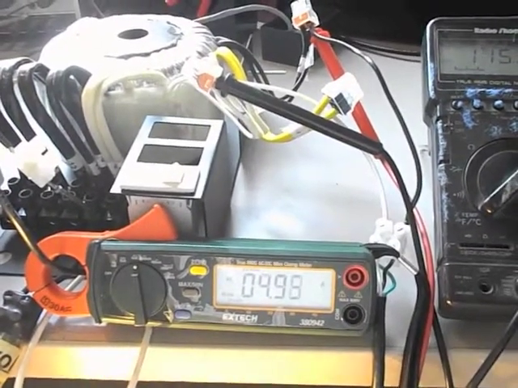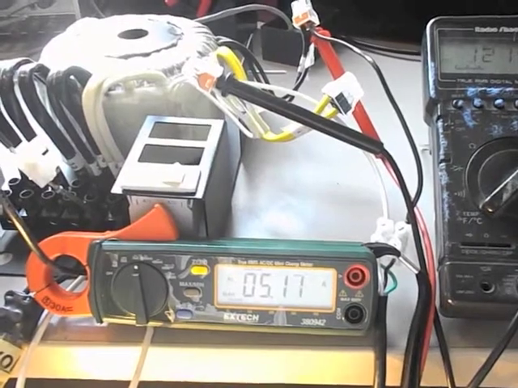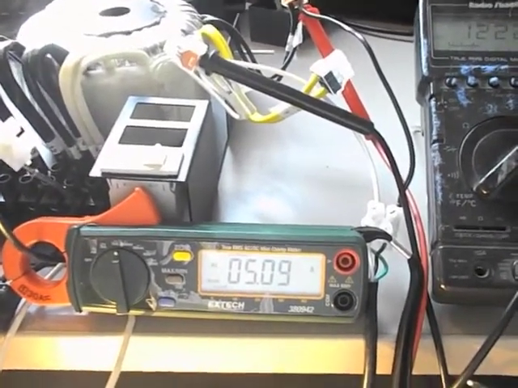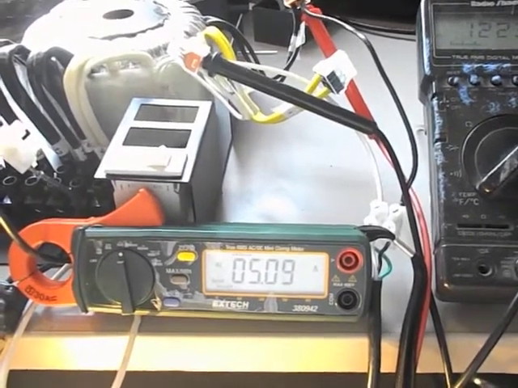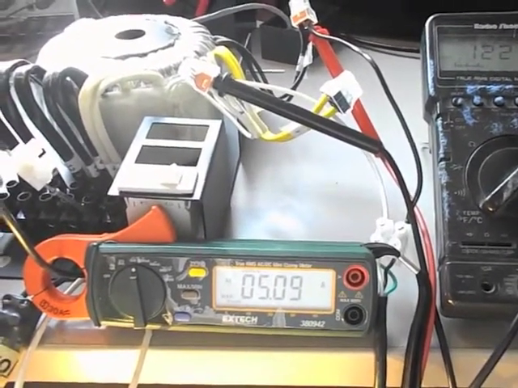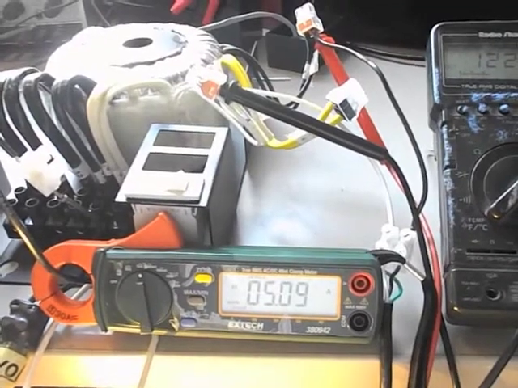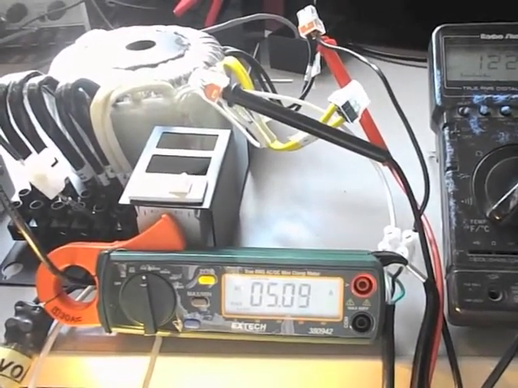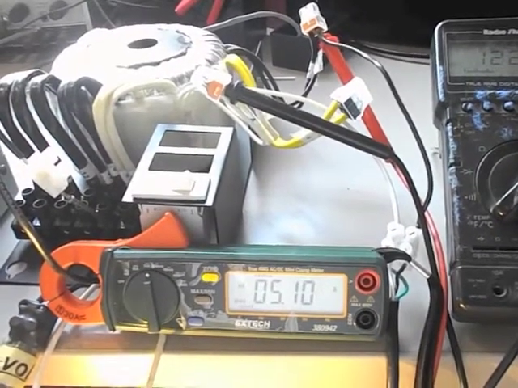Okay, now if we go up to 120, we're over 5 amps. Now the power company typically in the United States will tell you nominal 120 is plus 5% or minus 10. That's their acceptable range.